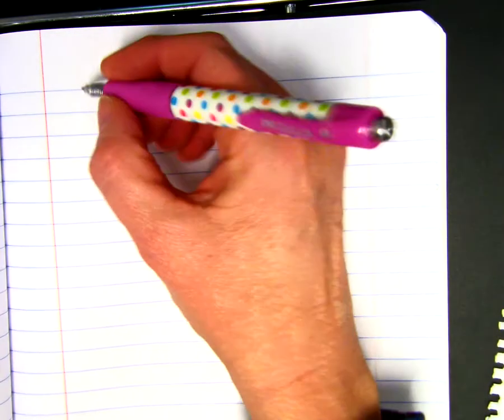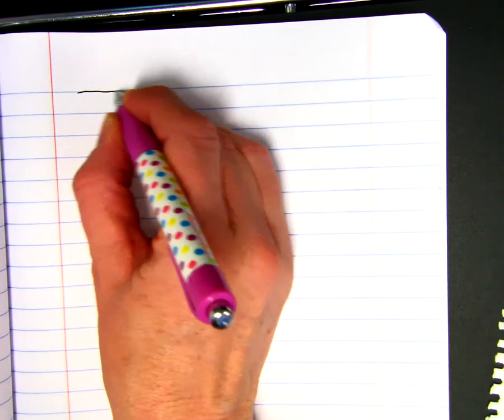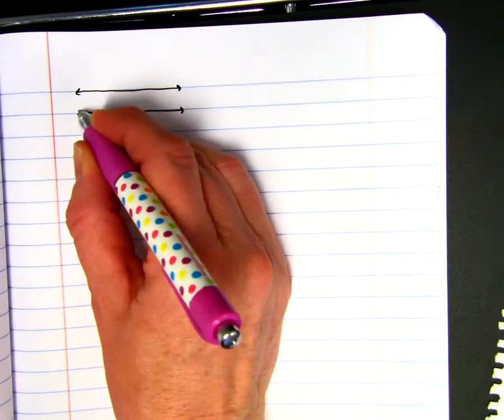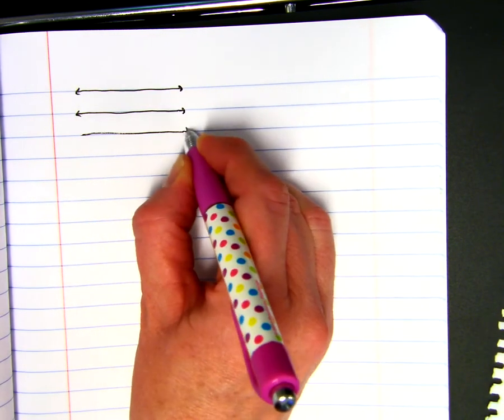So if you have parallel lines, let's make them all the same distance apart.